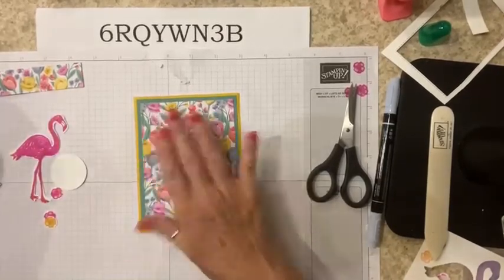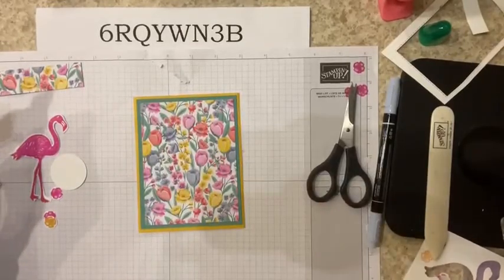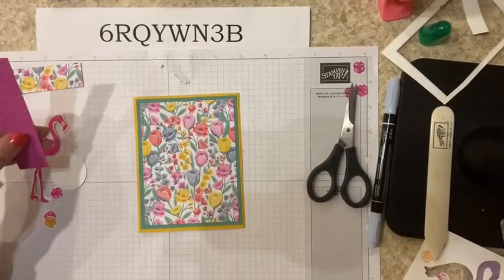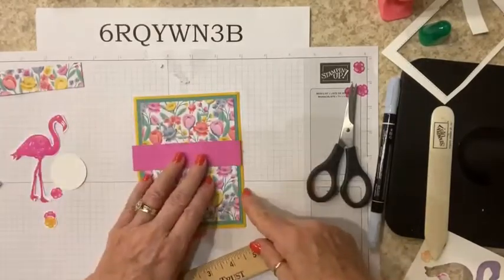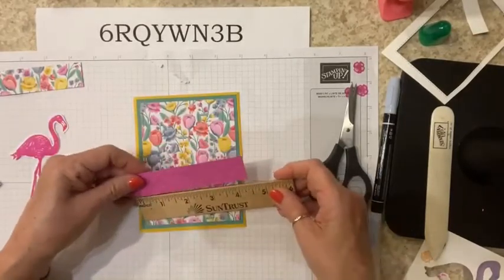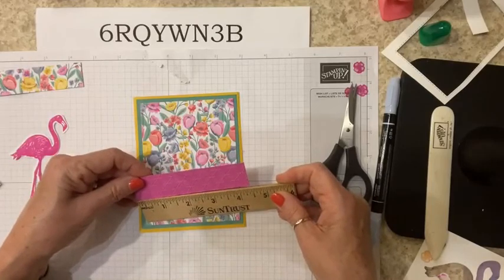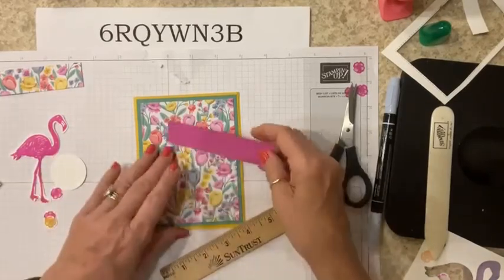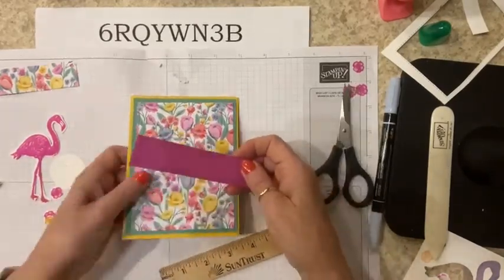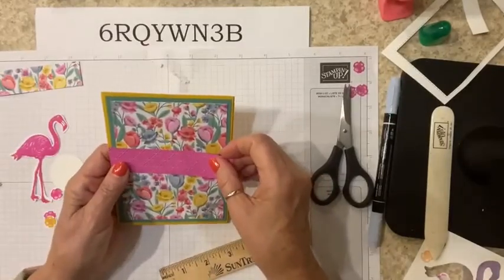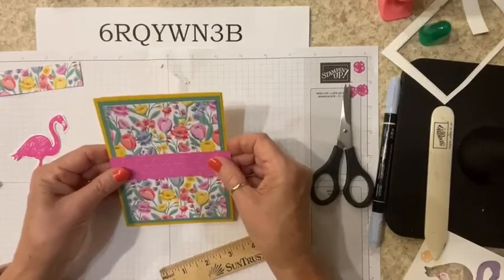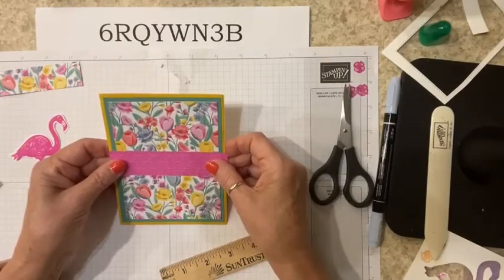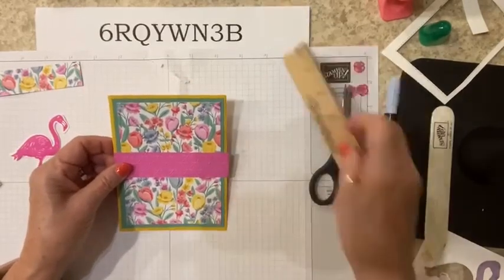And then I cut a strip of Magenta Madness, and this should be 1 inch if I'm not mistaken. Yep. It's 1 inch by 4 1/2, but we're going to trim this down. Actually, I want it to be 4 1/4, because I'm going to have it go from edge to edge. So it's going to have a little bit hanging over, which is okay, because I'll just trim it. I'd rather glue it on here and then we'll trim it off. That way I know it covers.